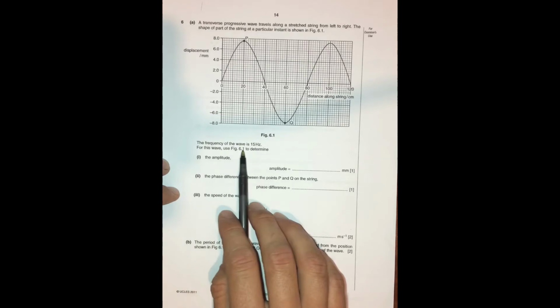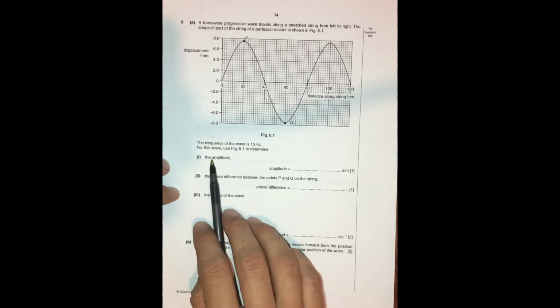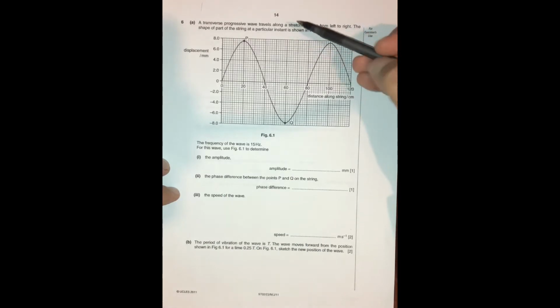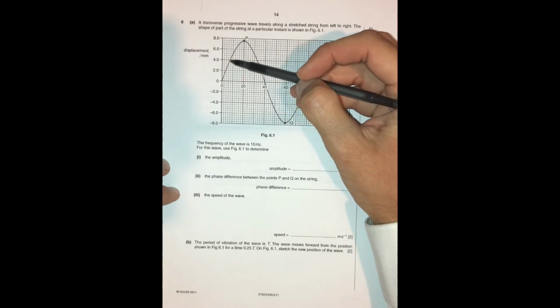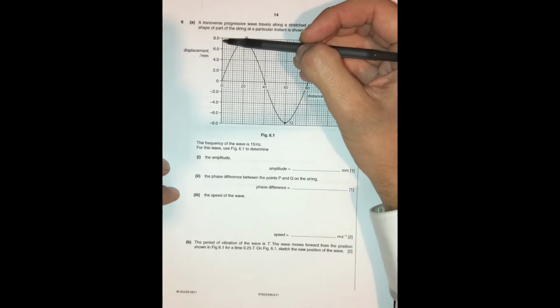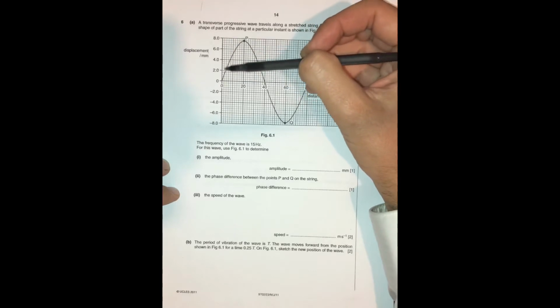For this wave, use figure 6.1 to determine the amplitude. The amplitude is the maximum displacement. And so we can see on the graph that the maximum displacement is this point here that's labeled P. We have to deduce how much each division on the scale represents.